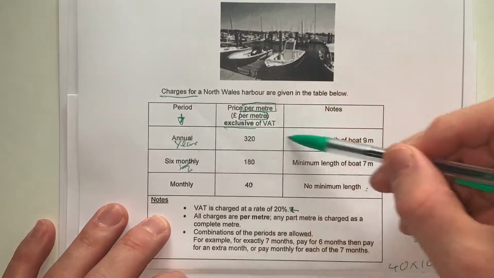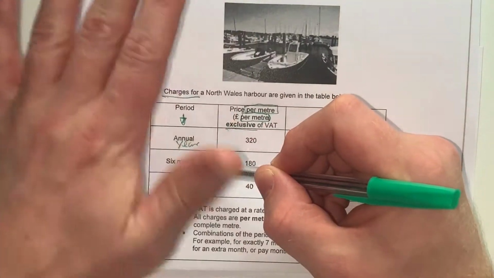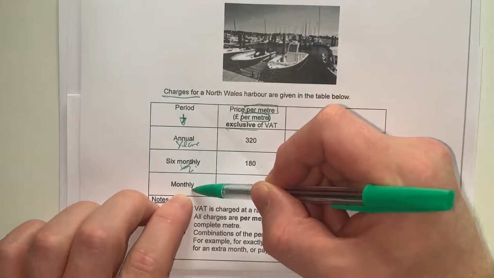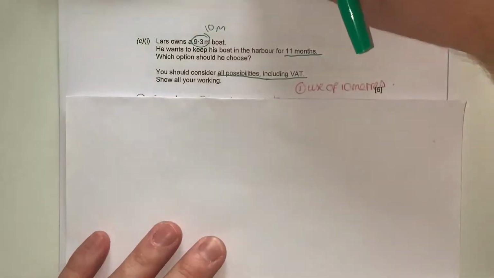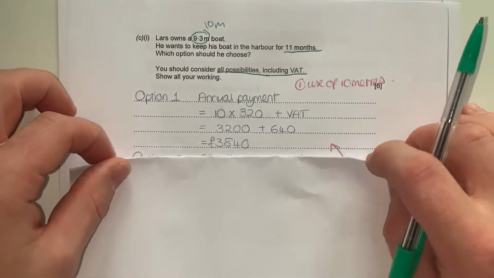So the first one is annual. The second one is going to be 6 monthly, and then we need another 5 months on top. And the other one is going to be 11 monthlies. So not a bad question, but it's going to take us a bit of time. For 6 marks, guys, I think you should really get going with it.